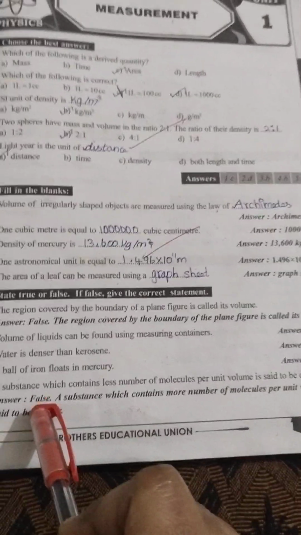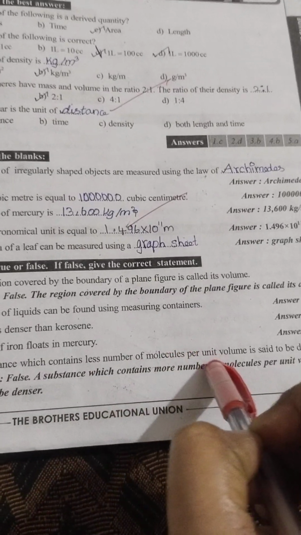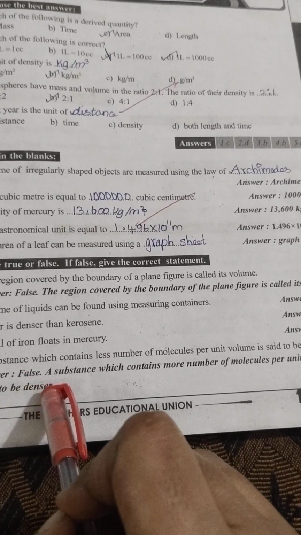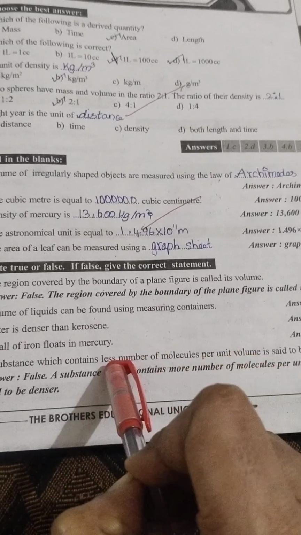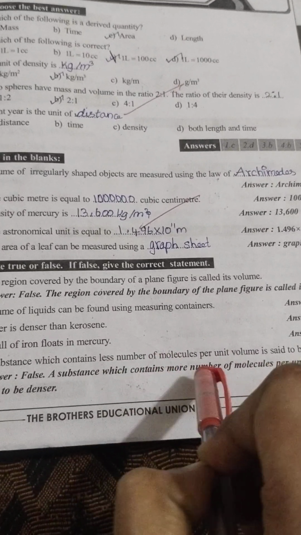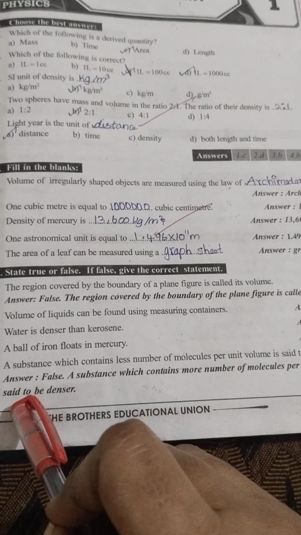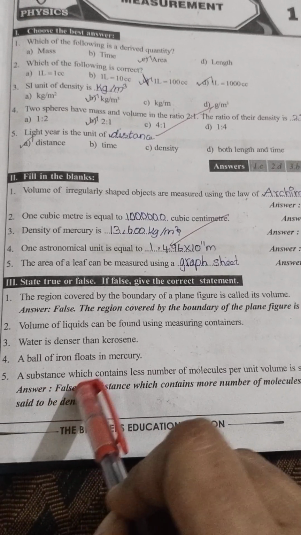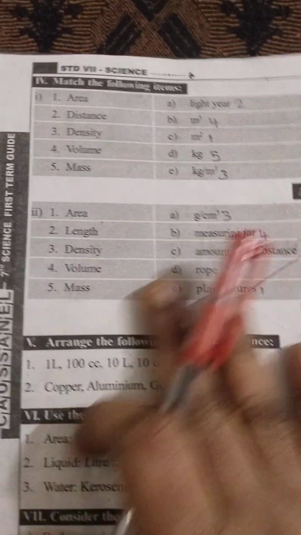True. Next, a substance which contains less number of molecules per unit volume is said to be denser. Actually answer இதுக்கு false. ஏன்னு கேட்டிங்கன்னா, a substance which contains more number of molecules, இது வந்து less number கொடுத்துருக்காங்க. Actually answer: more number of molecules per unit volume is said to be denser. அதனால் fifth true or false வந்துட்டு false. Move on to next exercise.